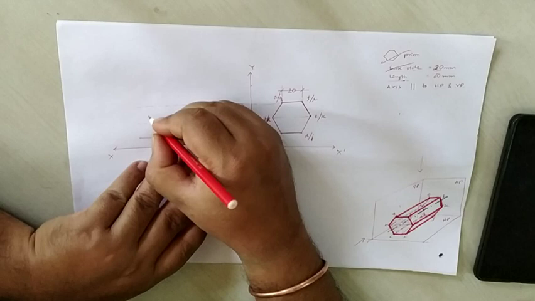Here we provide a dimension, and here we provide a dimension. So this is the required projection. So we are done with axis parallel to both HP and VP. Thank you.